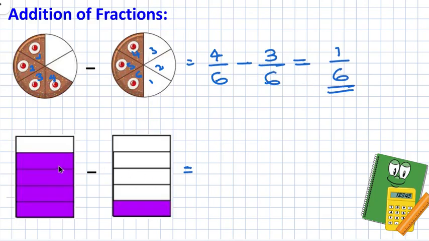Number 2. So the shaded part here, look at this. How many parts were shaded? If you count it, we have 1, 2, 3, and 4. So we have 4 over a total part. Look at the total part. We have 1, 2, 3, 4, 5. The total part is 5. So this fraction represents 4 out of 5.